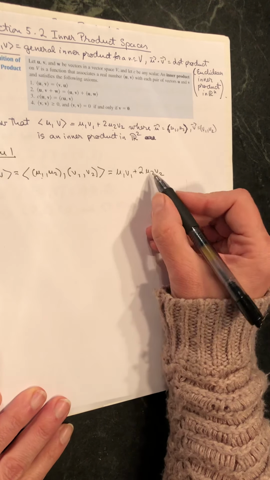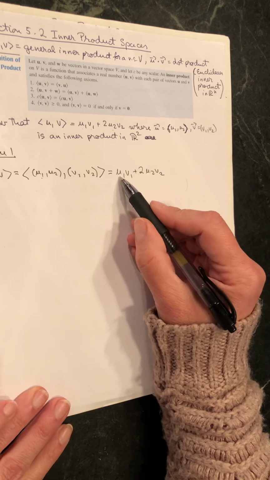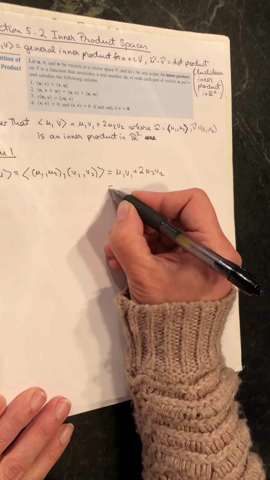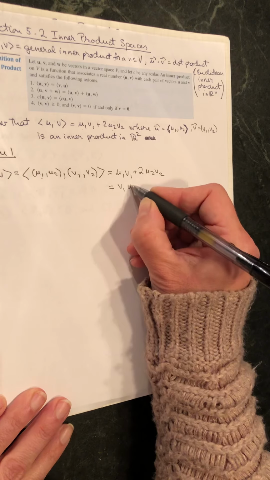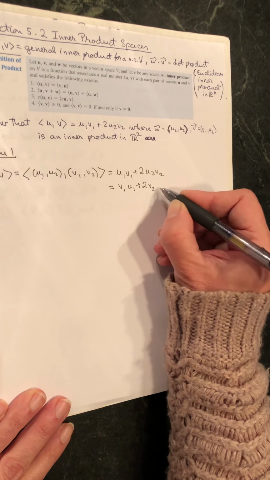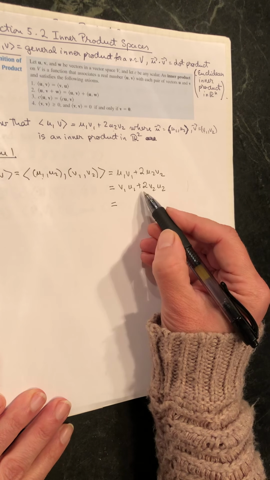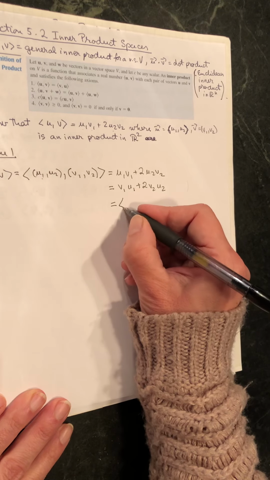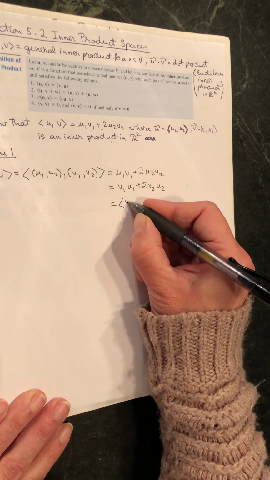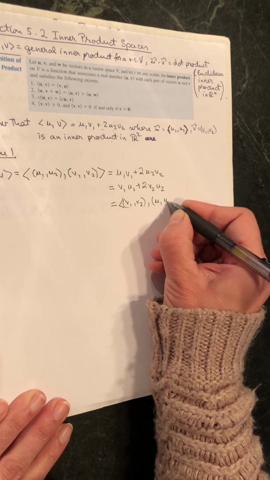My end goal is to have these u's and v's switched. Because u1 and v1 are real numbers, this is the same as v1u1. The real numbers are commutative. So 2 times v2u2. And this is really the definition of the product of (v1, v2) with (u1, u2).